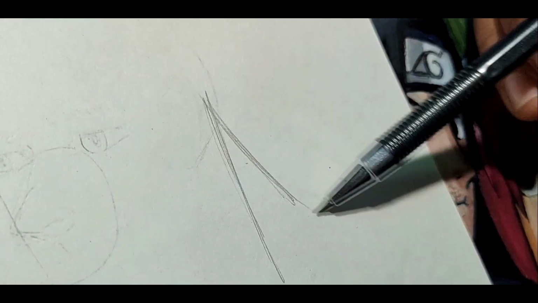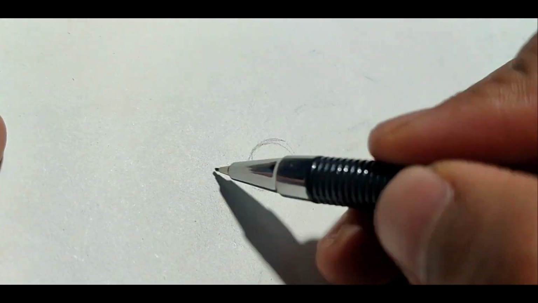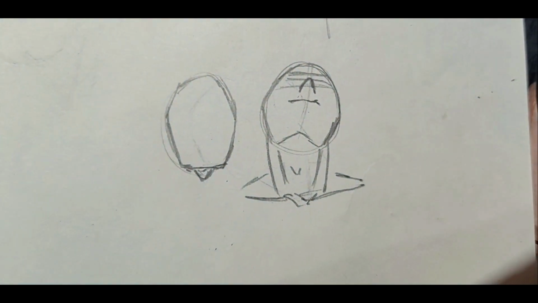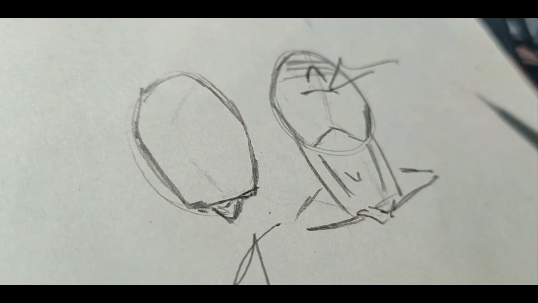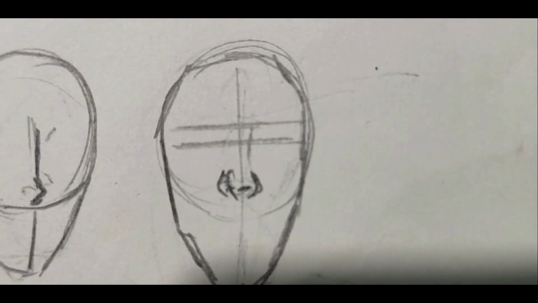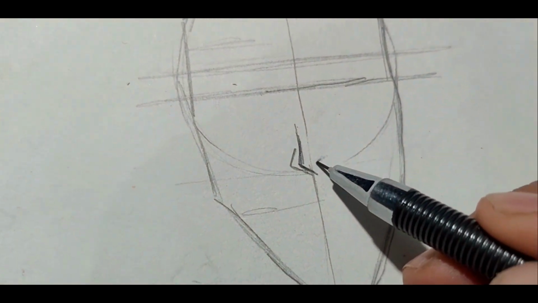Nose is just like a right angle triangle from the sides, like three circles with joint curves from the front, and like two side triangles from below and above. और ये चीज तुम पर डिपेंड करती है, नोज की शेप एंड साइज डिसाइड करना, by which you can obviously change the face structure but not the expressions.